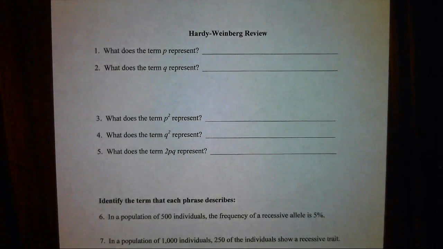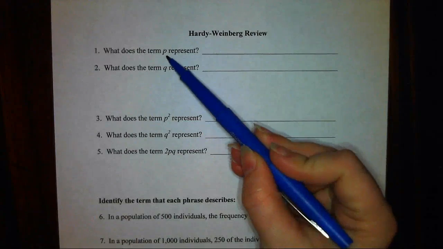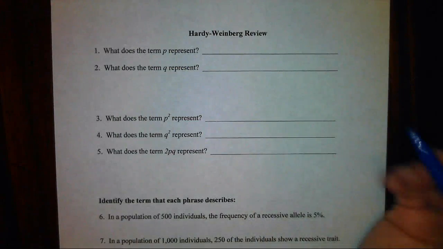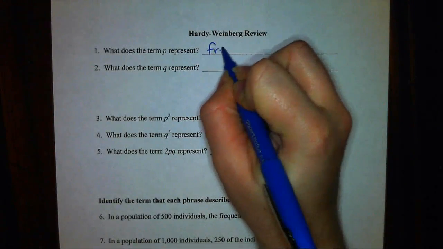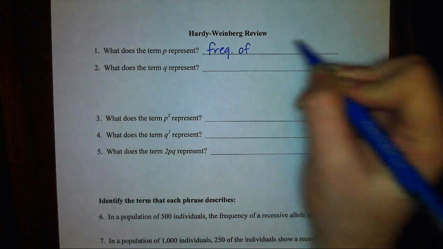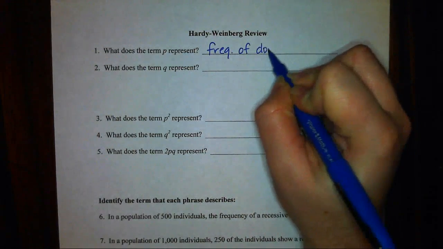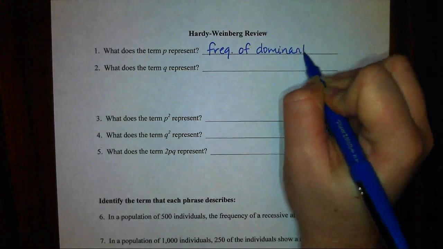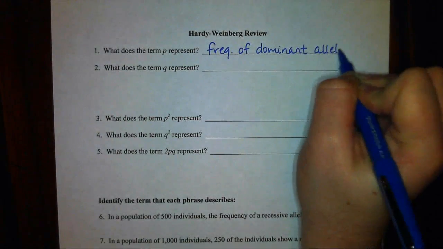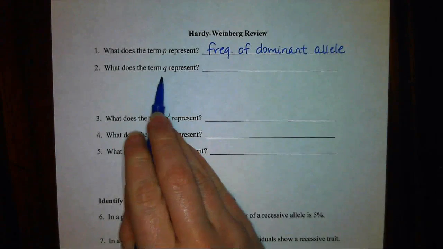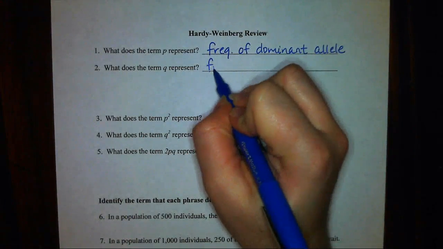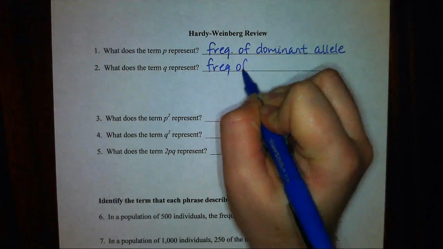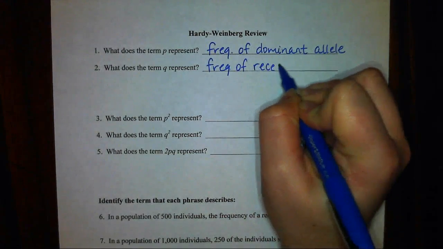Okay, in this video, I'm going to talk about the Hardy-Weinberg equation and particularly what the different terms, the different variables are representing. Okay, let's get started with P. P in the Hardy-Weinberg equations is going to represent the frequency of the dominant allele. Q is going to represent the frequency of the recessive allele.